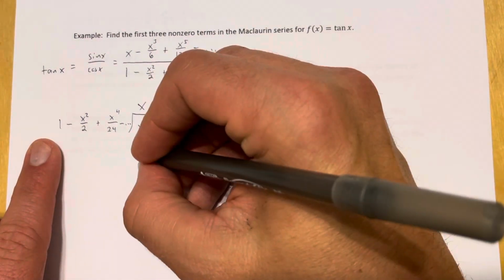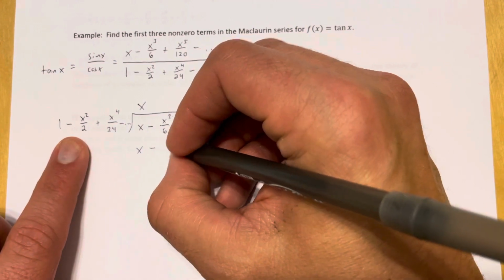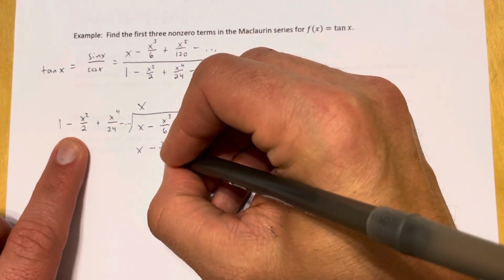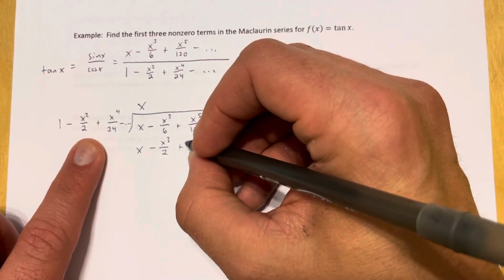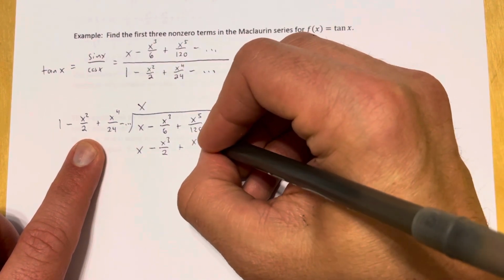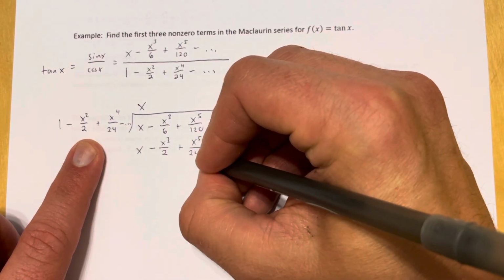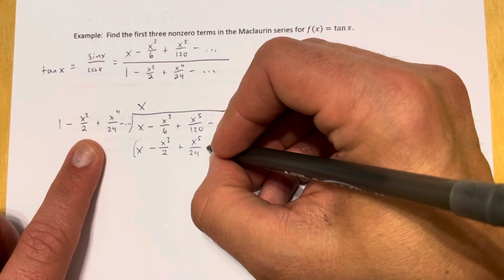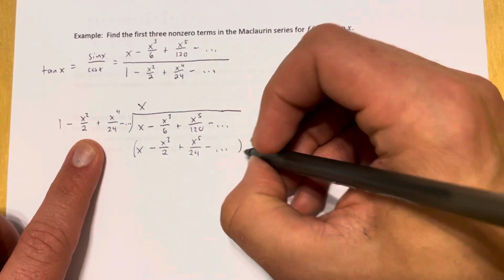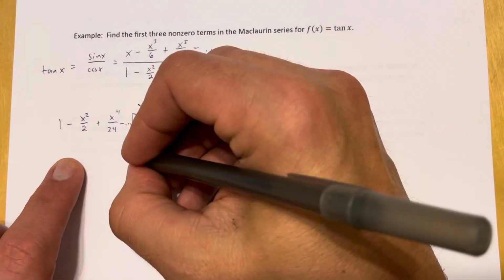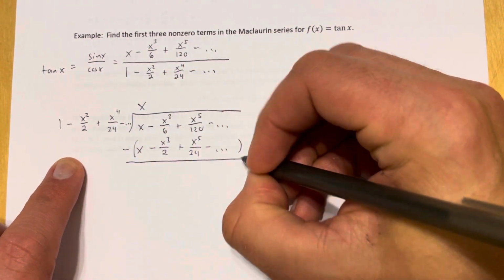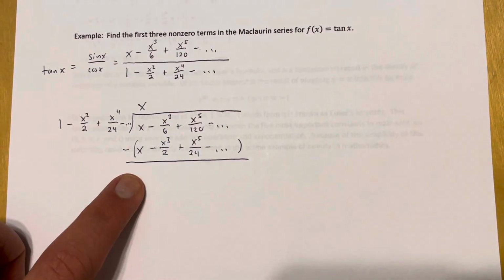So I get an x minus x cubed over 2 plus x to the 4th times x would be x to the 5th over 24. And then I take all of these. Notice there's going to be a dot, dot, dot in there, but I'm only writing the first 3. I need to subtract all of those. X minus x is 0. So that's supposed to happen.